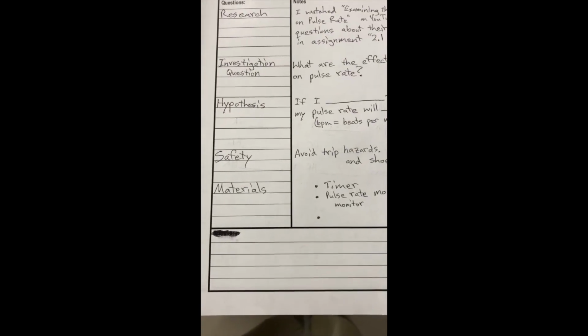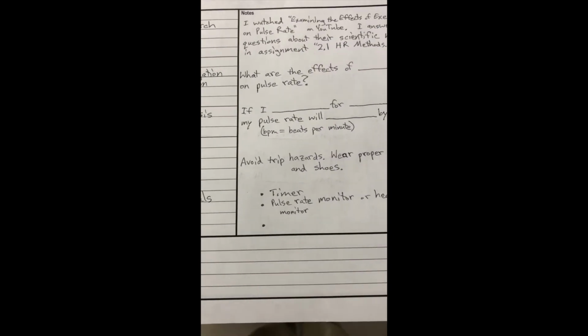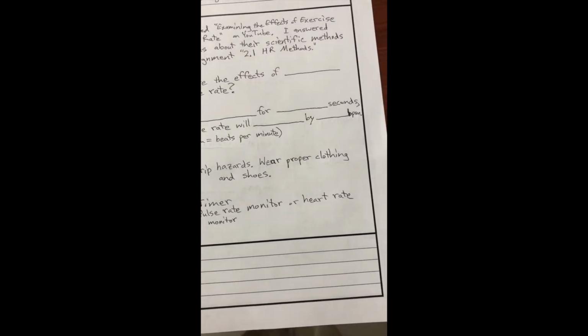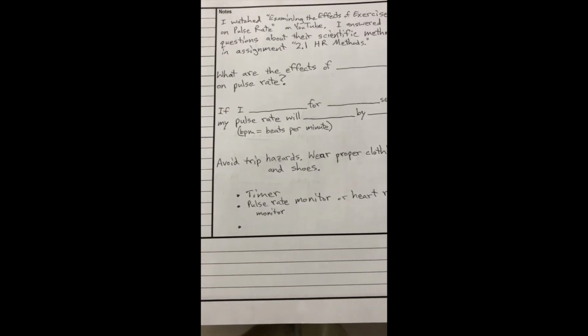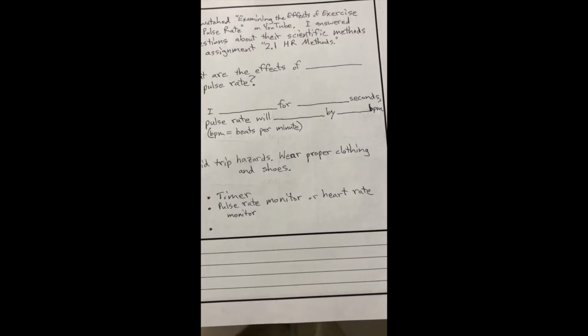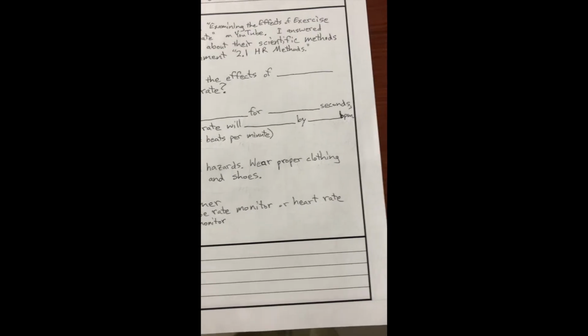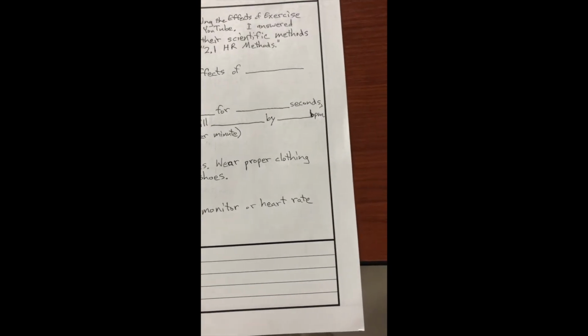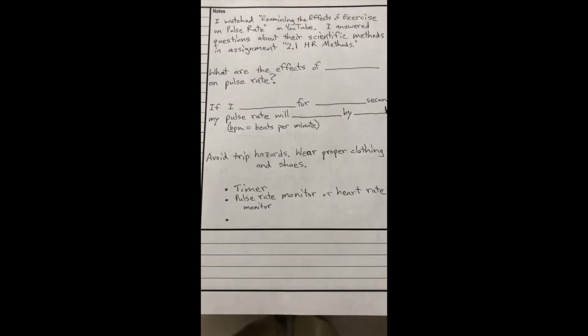Next, write your hypothesis. Put hypothesis over here on the left. If I blank for this many seconds, my pulse rate will increase or decrease by this many BPM, or beats per minute. So write down your hypothesis.